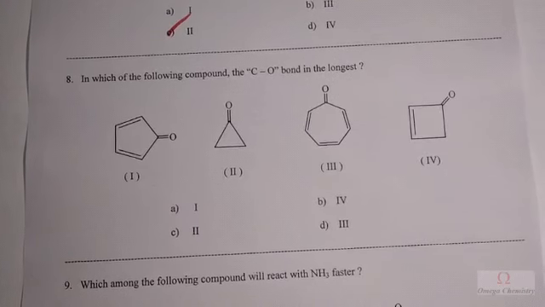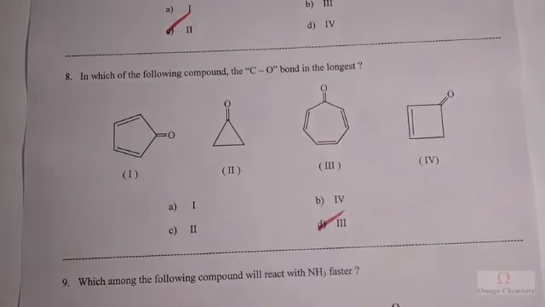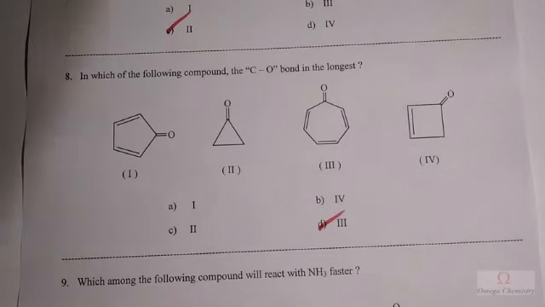Question number 8. In which of the following compounds is the carbon oxygen single bond length the longest? Okay students, the right answer is option D. It is compound 3. See, we know that a carbon oxygen single bond is longer than a carbon oxygen double bond, and in compound 3 after polarization the ring will attain aromaticity.